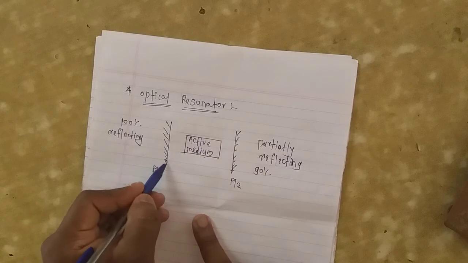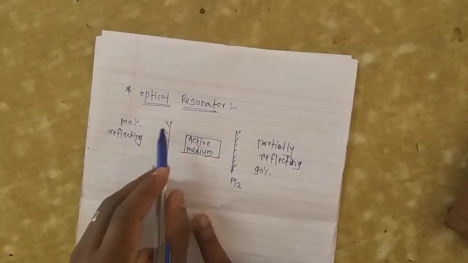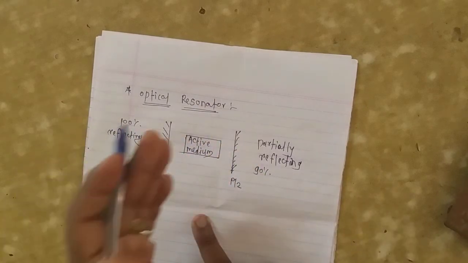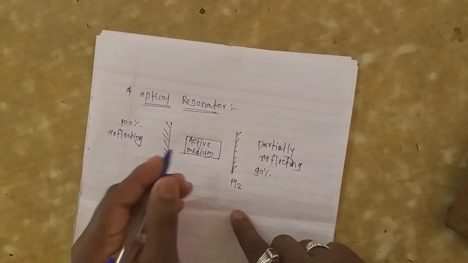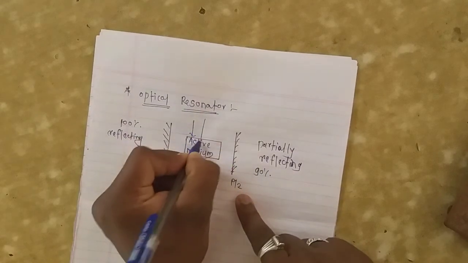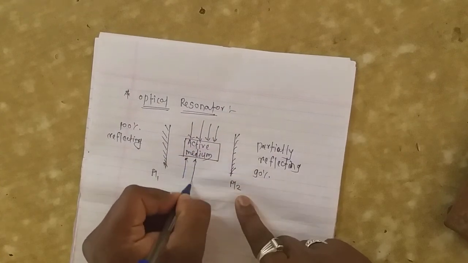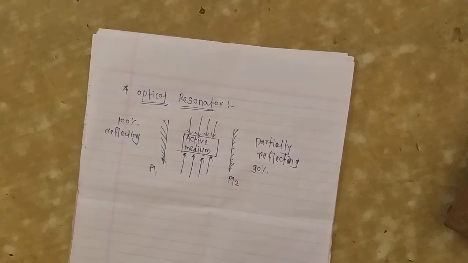When some photons are incident on the mirrors, 100% are reflected back at M1, and 90% are reflected back at M2 while 10% will be transmitted. That is the pump light, that is the pumping. What is meant by pumping? Pumping means to provide energy. This is a simple block diagram of the optical resonator.